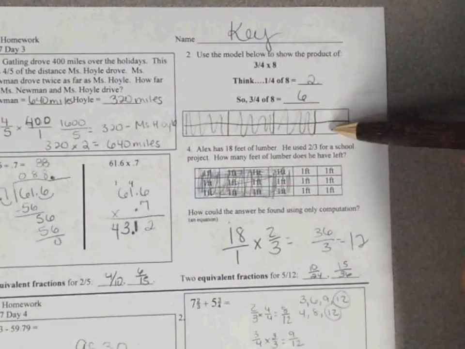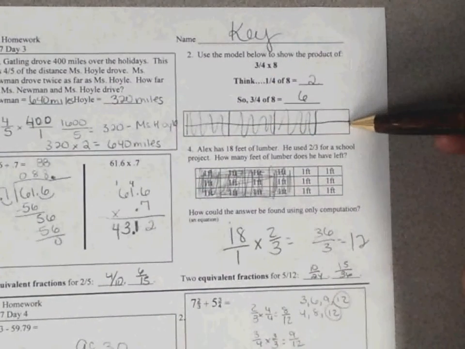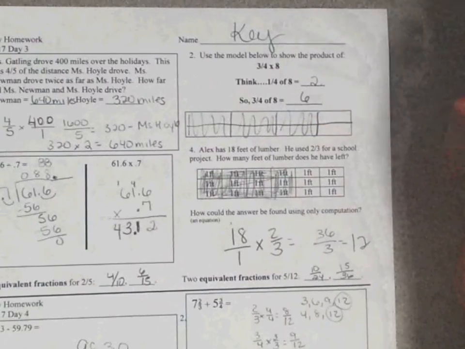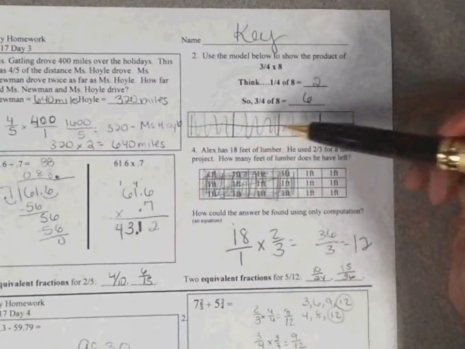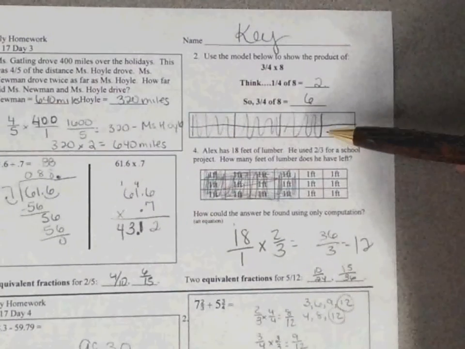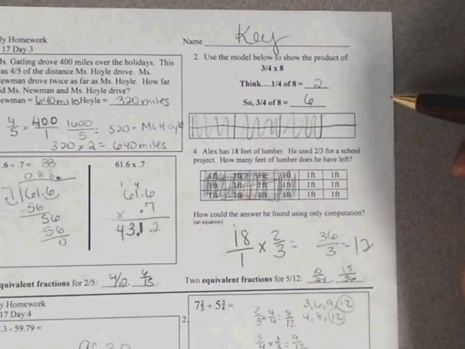So when I broke this up, I had 4 pieces, and then I broke it up into eighths by drawing a line in between. And as you can see, when I shade my pieces in, I end up getting 6 pieces. 3/4 would give me 6 pieces total.